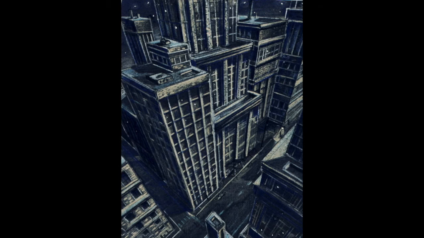Here's another example of a three-point perspective in the bird's eye view. This was done on blue construction paper using colored pencils.